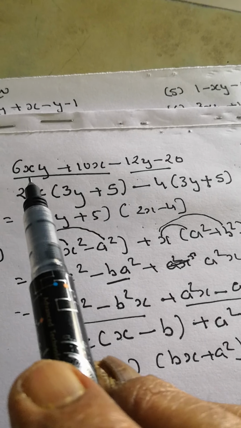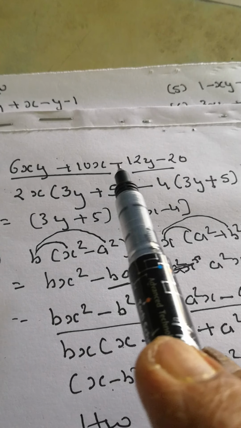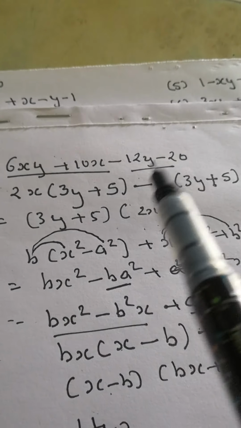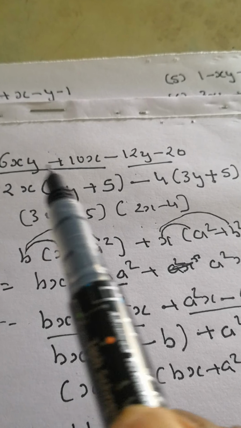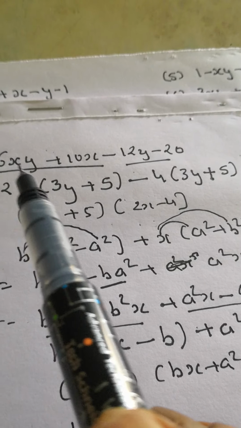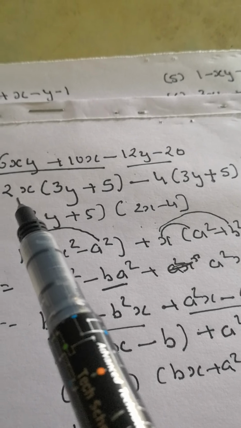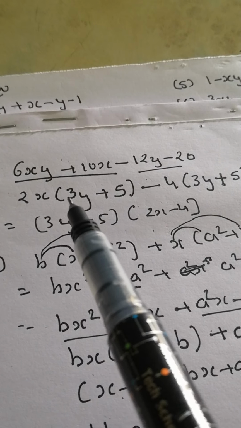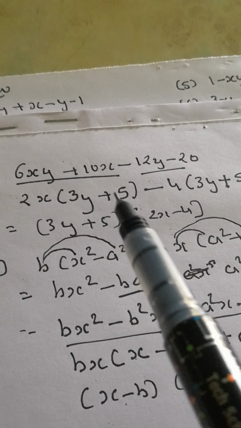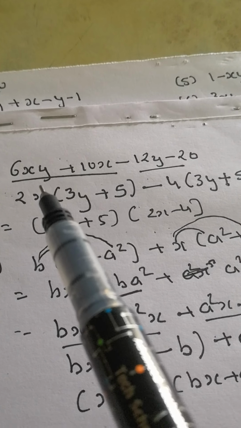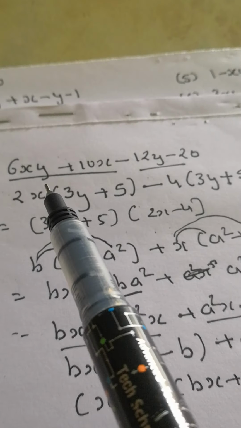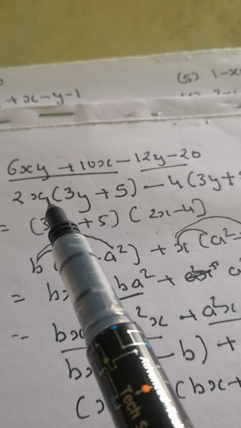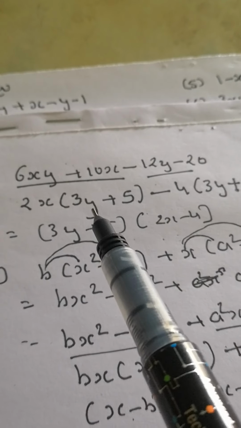The sum number 5 is 6xy plus 10x minus 12y minus 20. For the first 2 terms, the HCF of 6 and 10 is 2, so I have taken 2 as common. So 2 3s are 6 and 2 5s are 10, so I have taken 5. From x and y, x goes as common, so the number left is y.